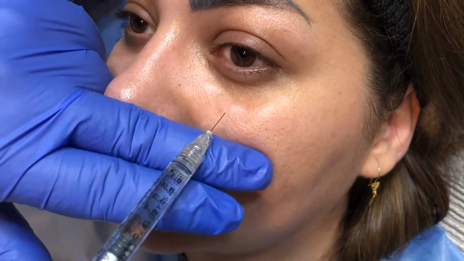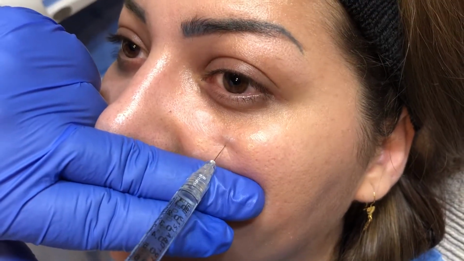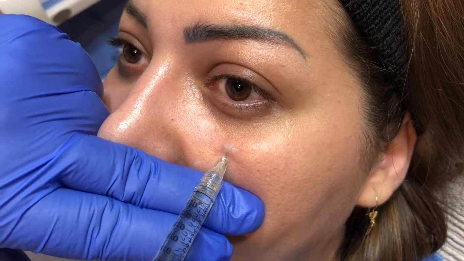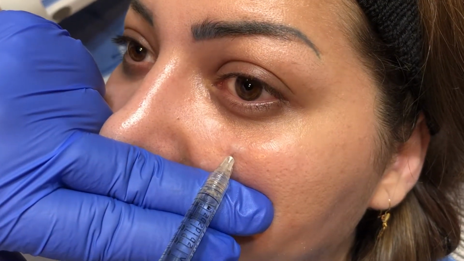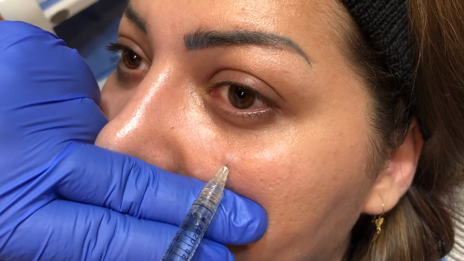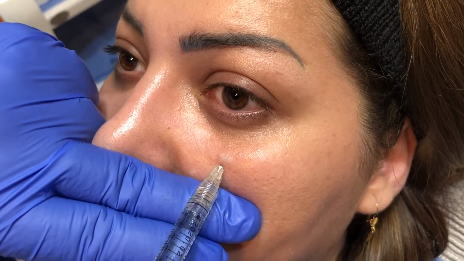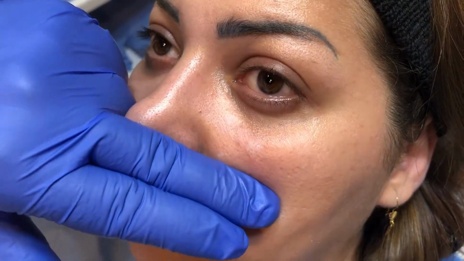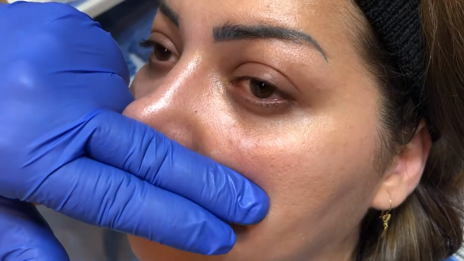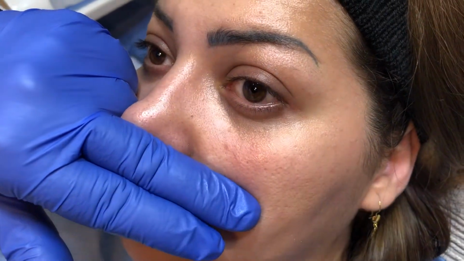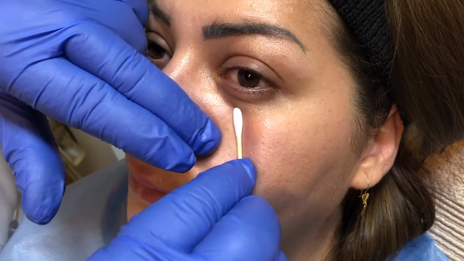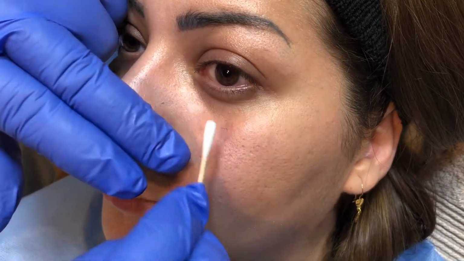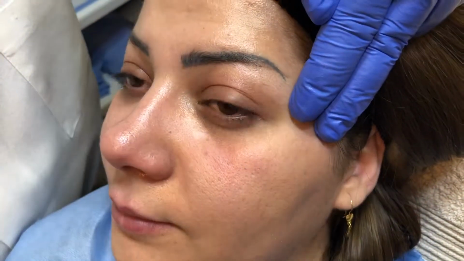I use my hand to support my syringe, I go very slowly, I aspirate, I wait from 1 to 9, and then I inject very slowly with very little pressure on the plunger, and then I move out to do some pressure to spread the material, and then I move to TT2.